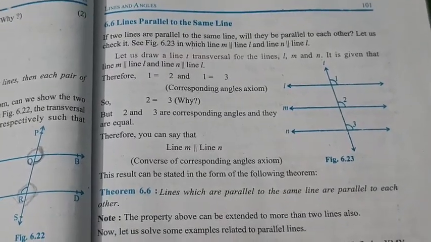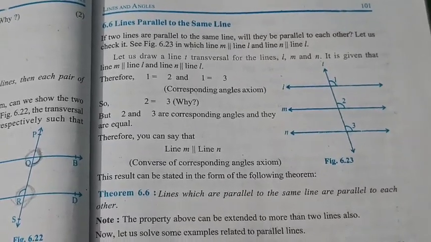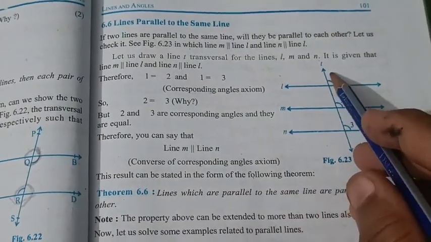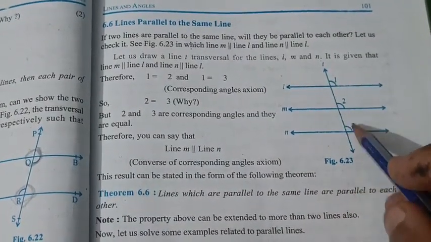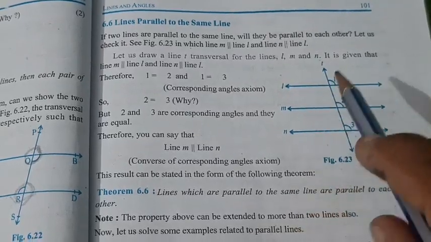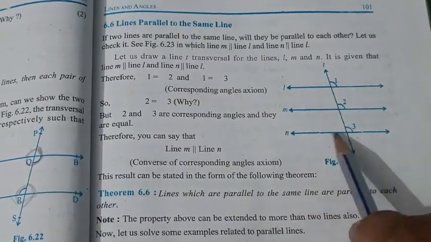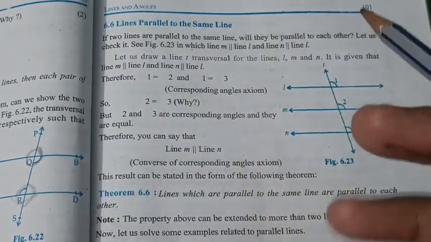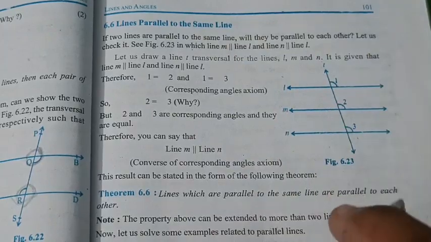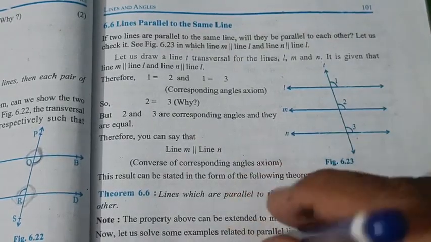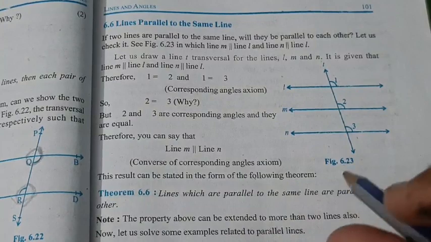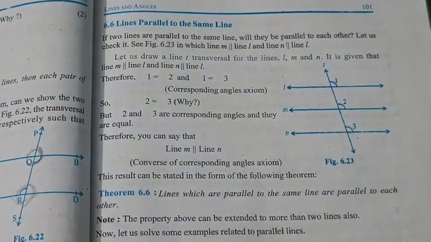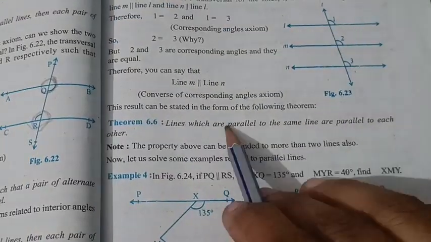Now here are three lines parallel to the same line, and there is a transversal line, another line which cuts all the lines. So here angles 1, 2 and 3 of line NML, LMN are all equal due to corresponding angles. Corresponding angle is a property. When you go into an upper class, you will know the value of corresponding angles and vertically opposite angles, because these are the two angles used many times. Many times we will use these angles. This is the theorem for this.